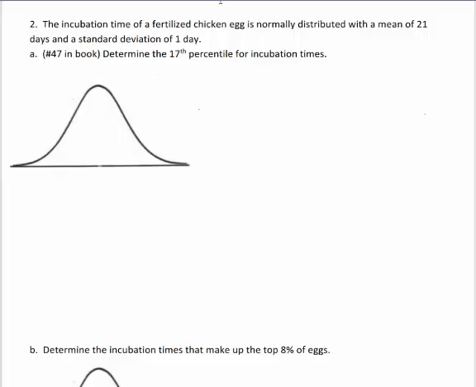That means we get to use the normal curve, distributed with a mean of 21 days, standard deviation of 1 day. Okay, so remember the way I like to do these is I like to put the z-scores and the raw data down here. It doesn't really matter which one you do first. I'll go ahead and do the z-scores. Standard z-scores are 0, 1, 2, and then -1, -2.